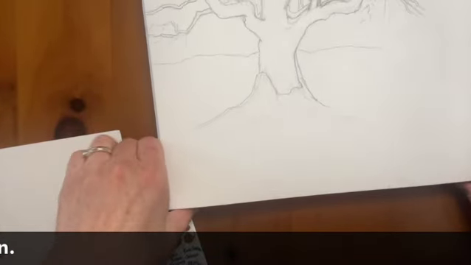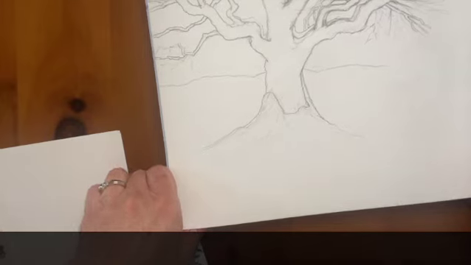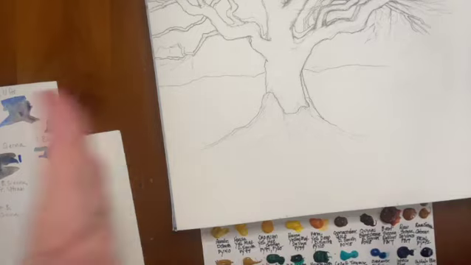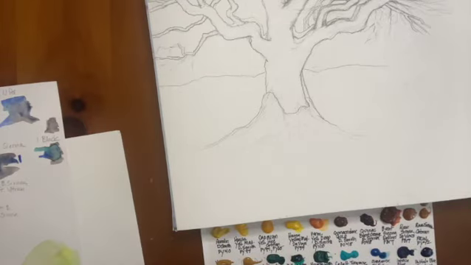Let's see if you can see this pretty good. So here's my drawing. I drew out an oak tree. And the top of the tree is missing. There'll be some snow in the tree. There's a snowdrift at the bottom.